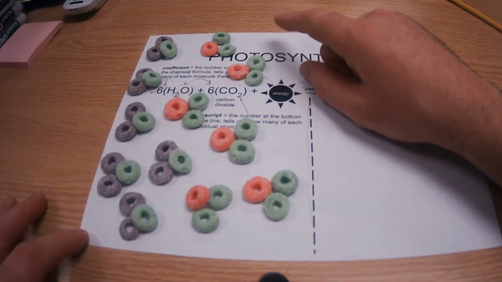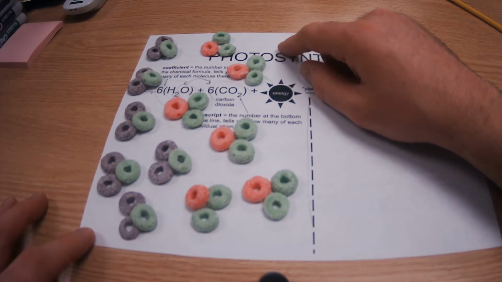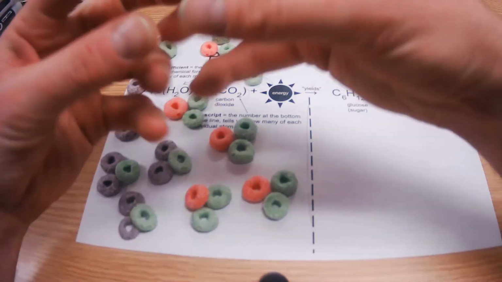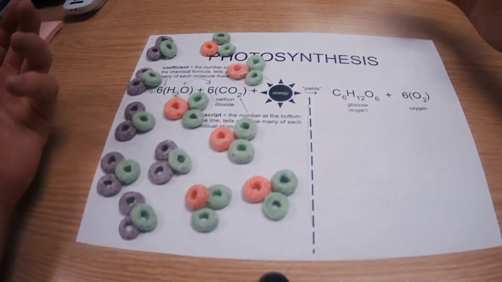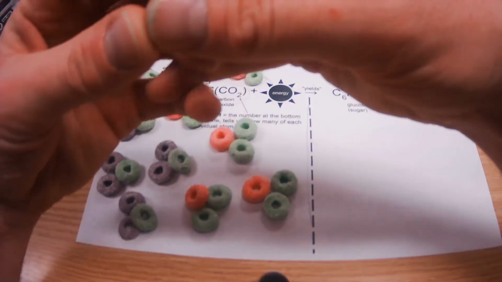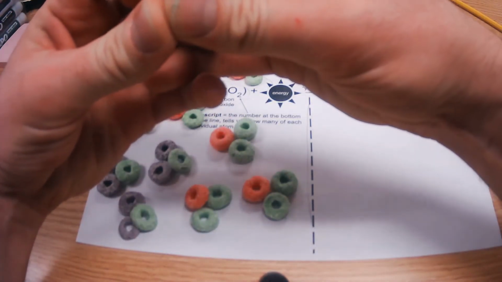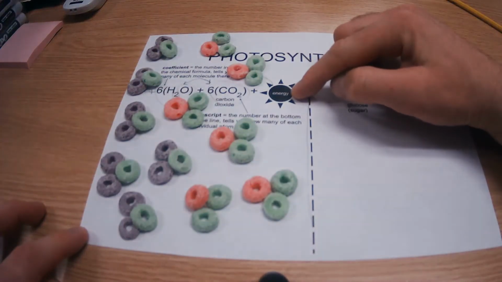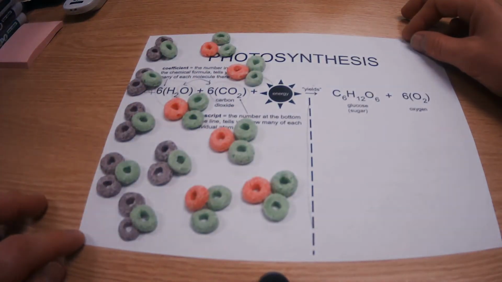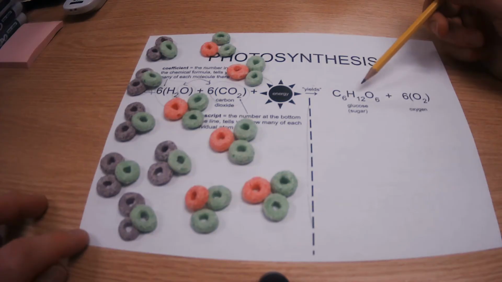Okay, so whenever you break apart a molecule, the energy that's holding them together, almost like the glue that's holding them together, when you break that bond apart, it releases energy. So when you put molecules together, it requires energy to stick together. So this sunlight energy is going to be used to break these apart and rearrange the atoms into new stuff. That new stuff is what's on the right-hand side of our placemat.